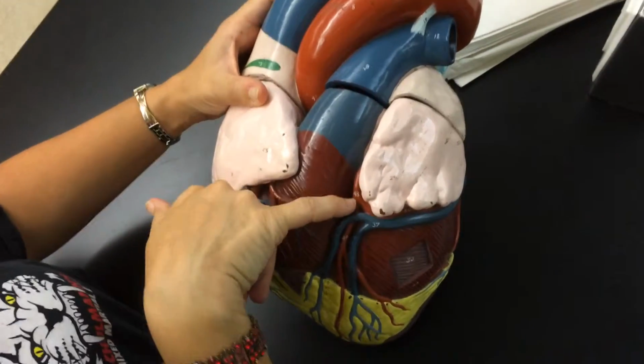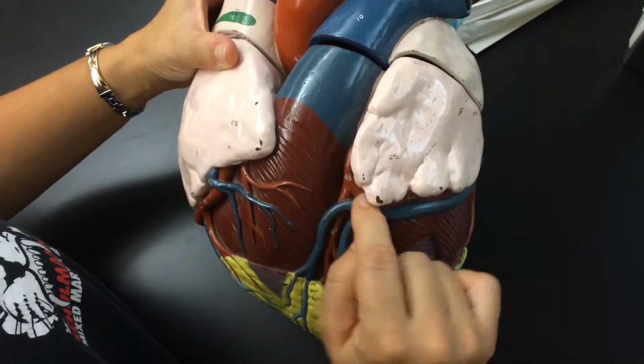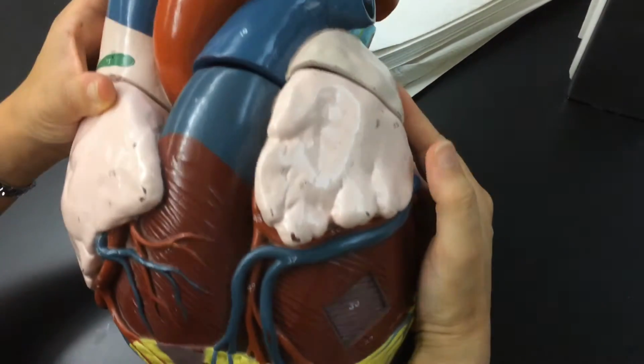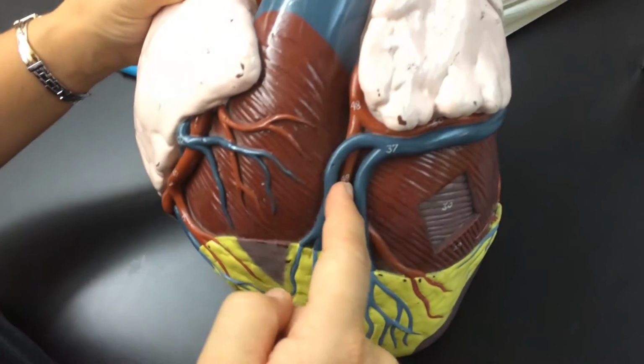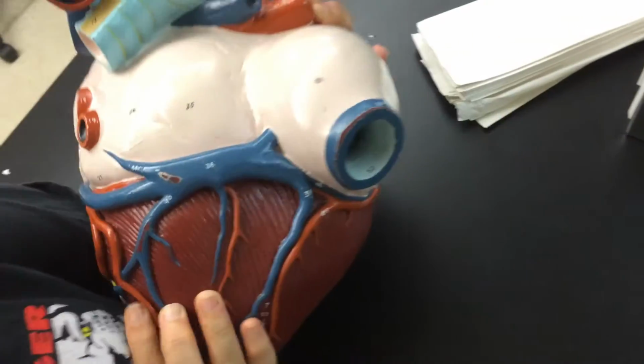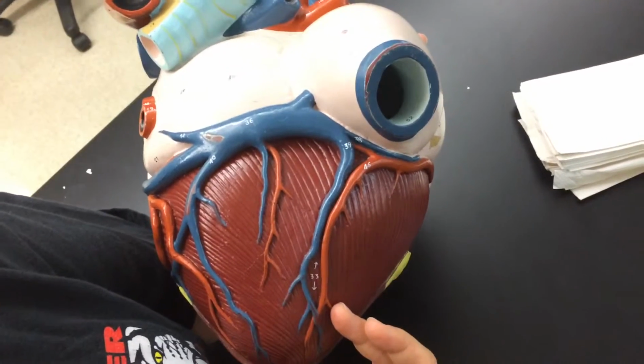which is number 48. Then the left coronary artery splits into the circumflex artery underneath the auricle and the anterior interventricular artery. The other artery is on the back, called the posterior interventricular artery.